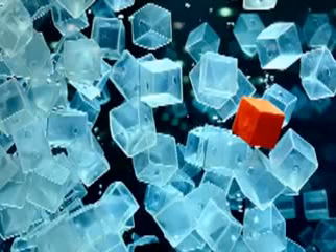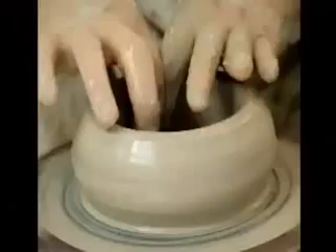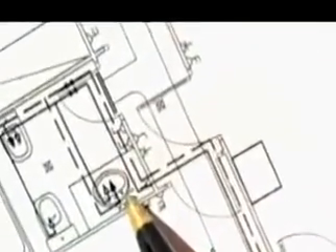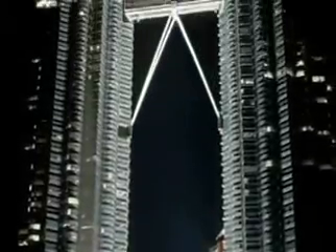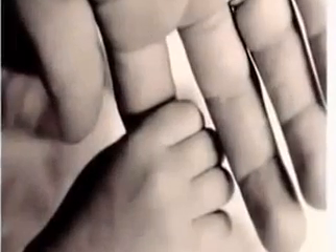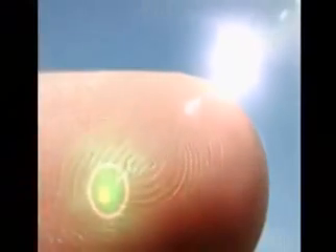Individuality, the trademark of any artist, designer, or architect. Each desires a uniqueness to their creation, a quality that separates it from any other. Man naturally has this individuality, his fingerprint.